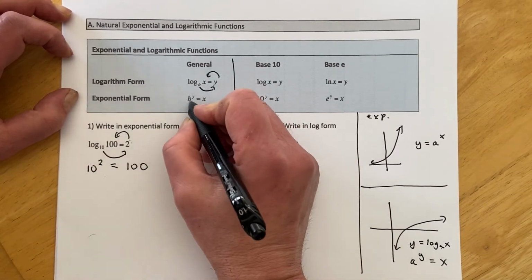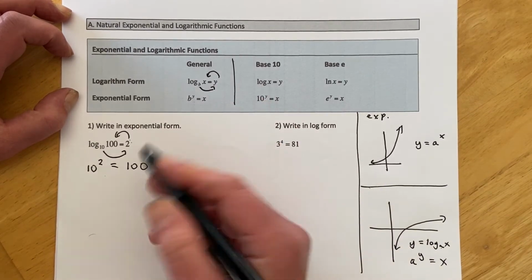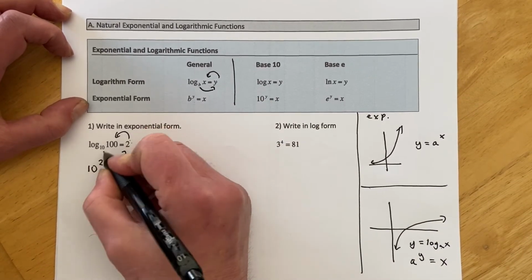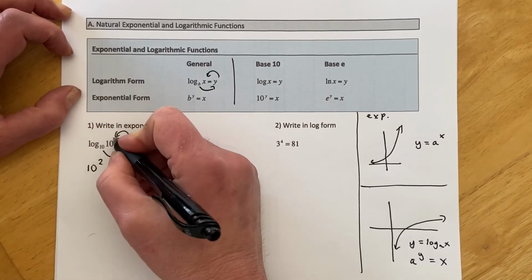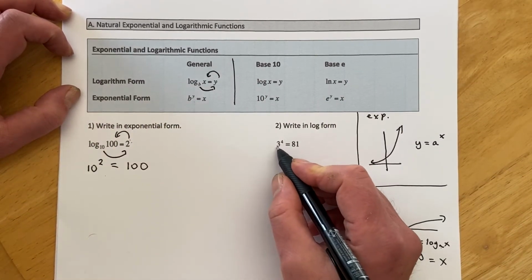So notice in the exponential and the log, the base stays the same. When I'm doing the log ones, I kind of have this swoopy thing that I start at the base, go to the answer, and come back. And that kind of keeps me organized.